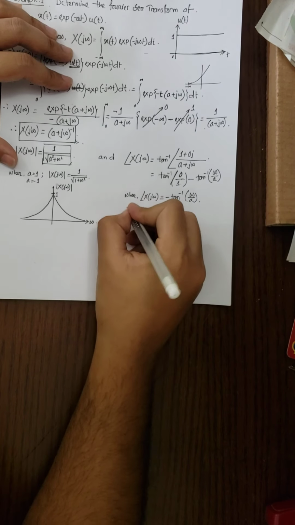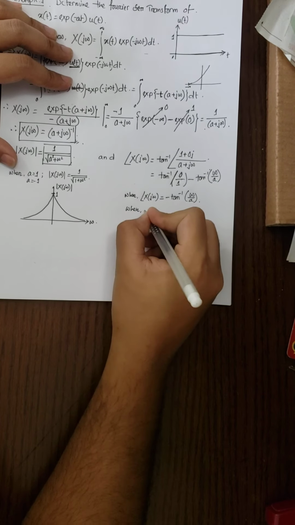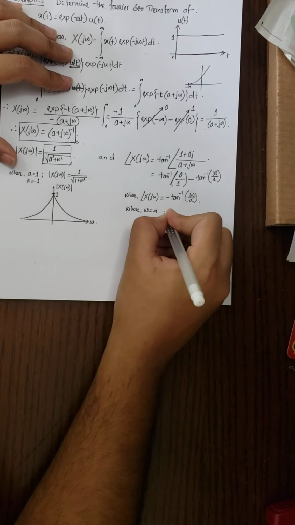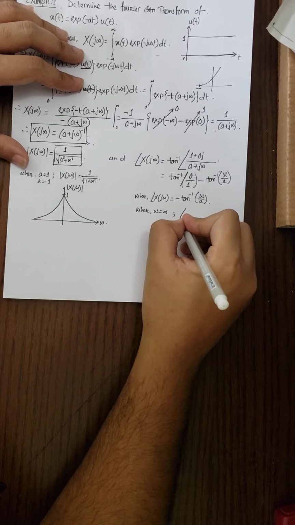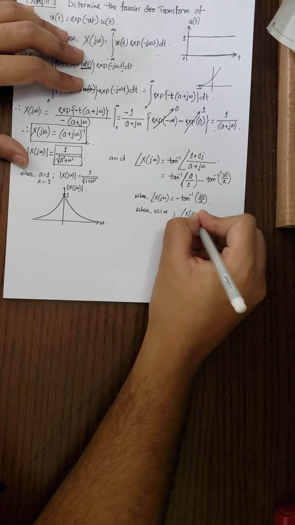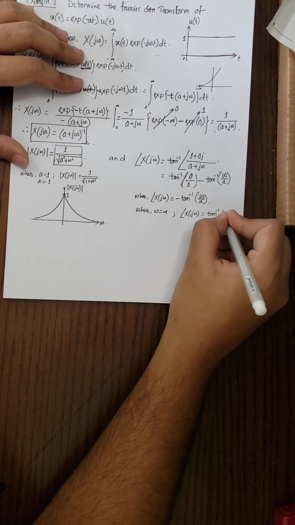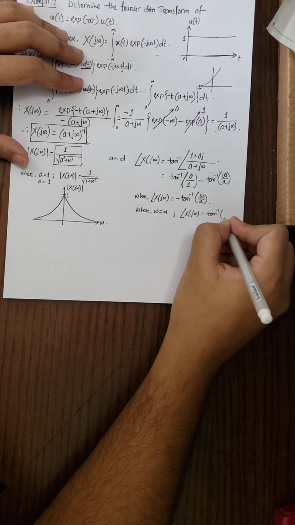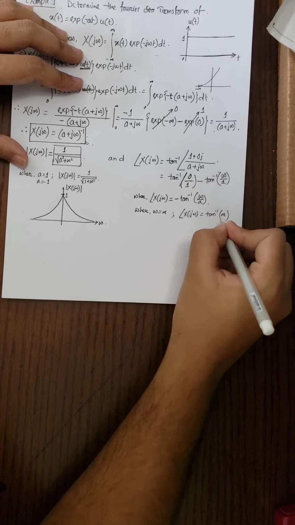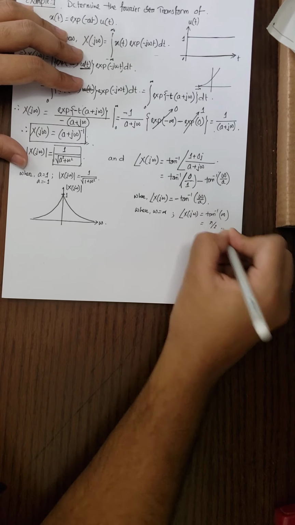So when omega equals infinity, then the angle of X of j omega will be equal to tan inverse of infinity, which is pi by 2.